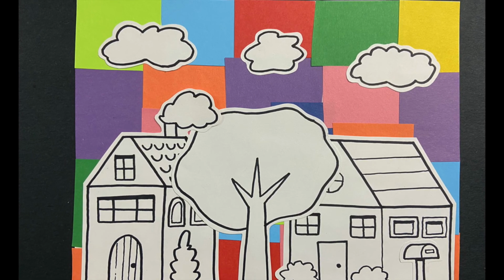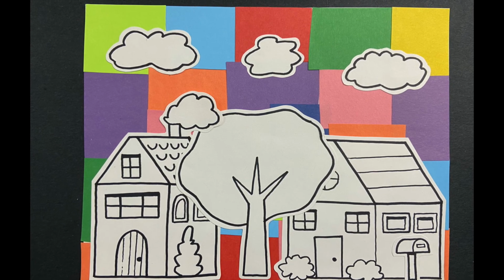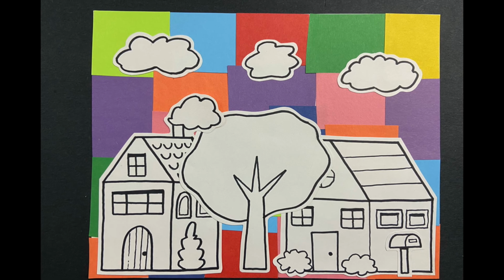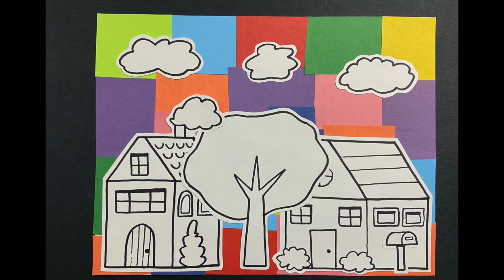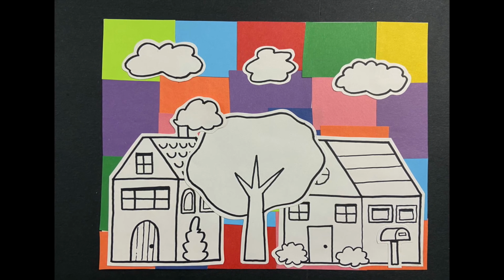Our background is just going to be a bunch of colors. And this is going to help you to understand that the background, of course, goes in the back of your artwork. And the foreground is whatever's in the front. The foreground has what we want our viewers, the people who look at our artwork, to see first.